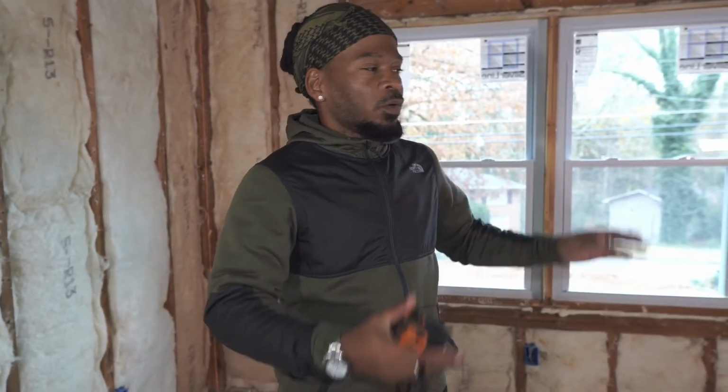So we know this room is 143 square feet. To get the amount of carpet we're going to need, we divide that by 9, which is the formula I just told you, the 3 by 3. So 143 divided by 9 is almost 16.